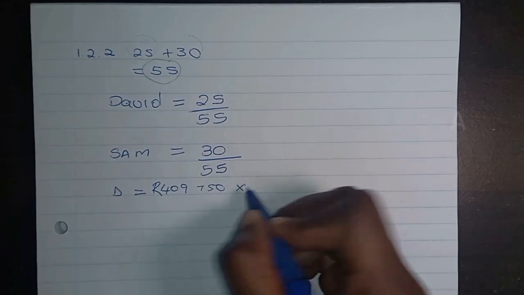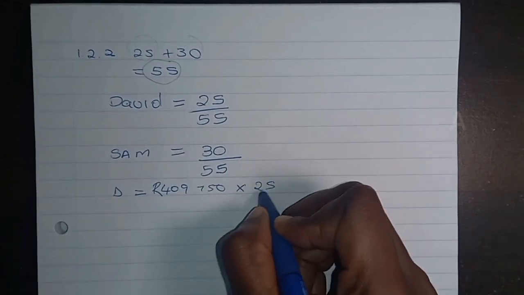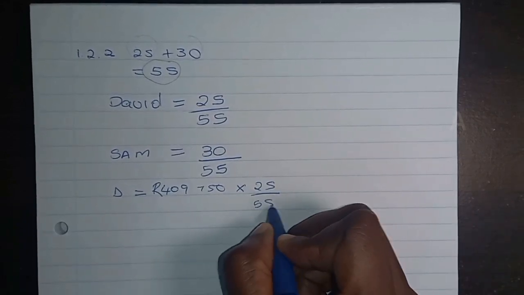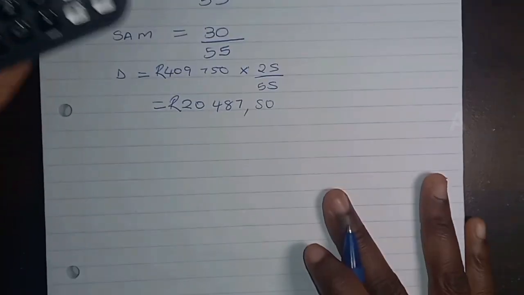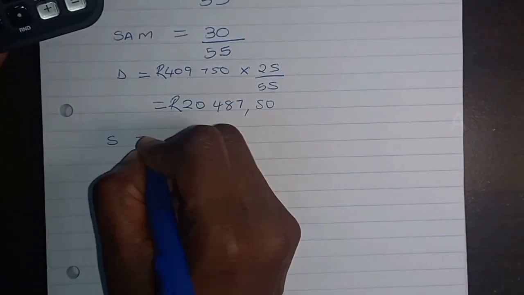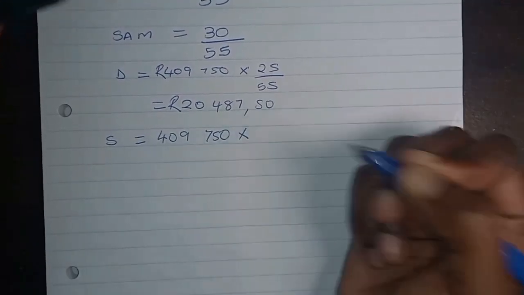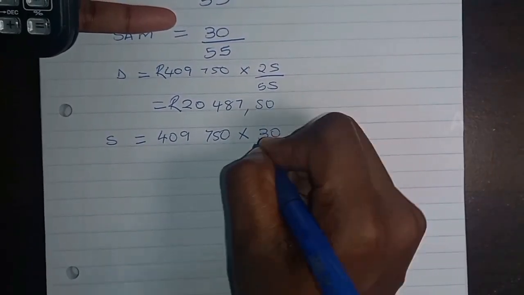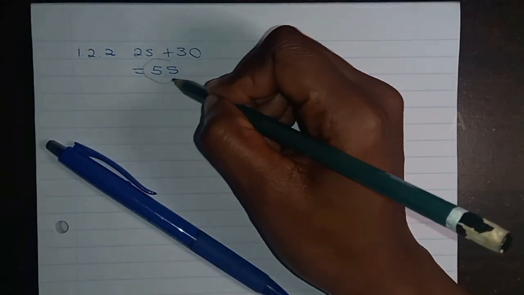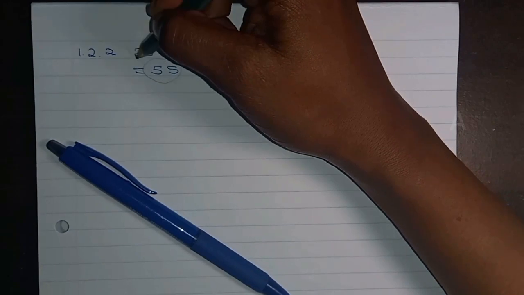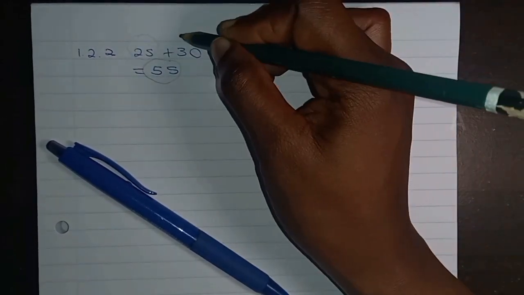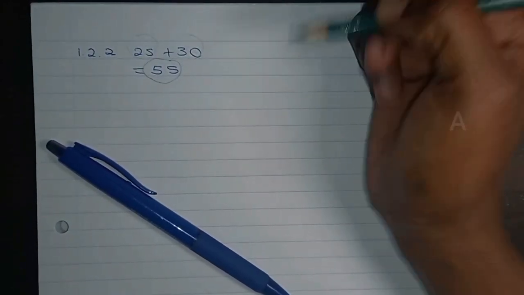409,750. We multiplied for David, and we say 25 divided by 55. For Sam, we're going to say 409,750 multiplied by how many parts? 30 parts out of 55. The total amount is represented by 55 parts. David's money is represented by 25, and it's 30 parts, right?